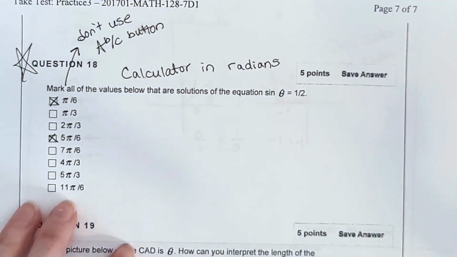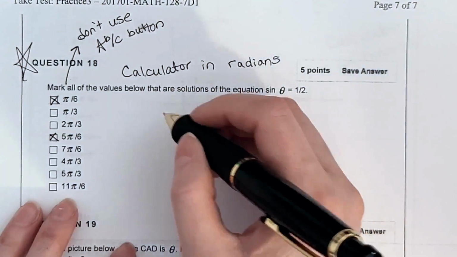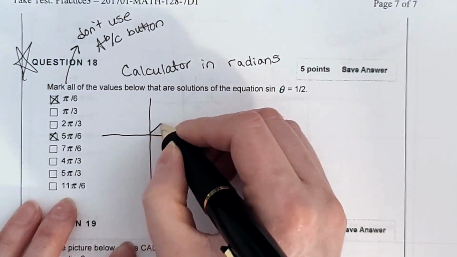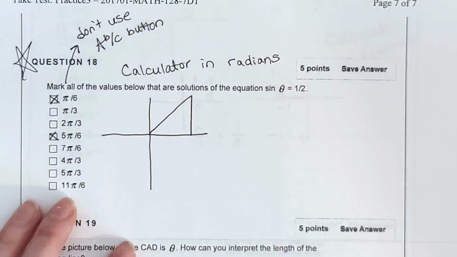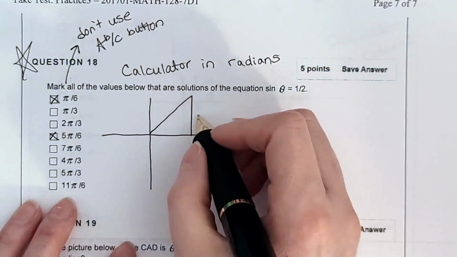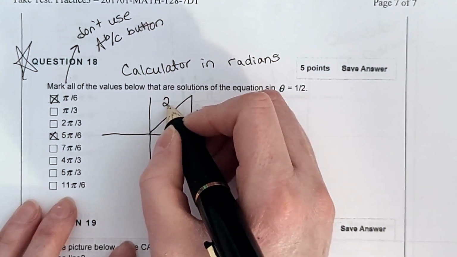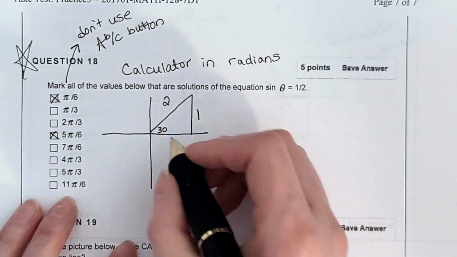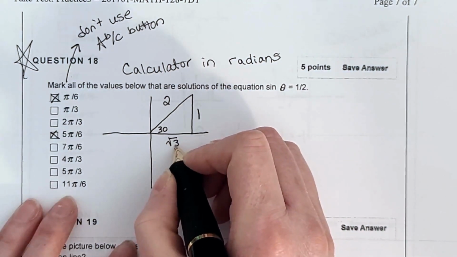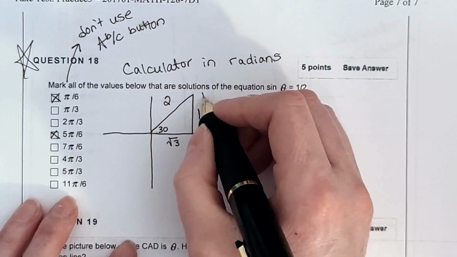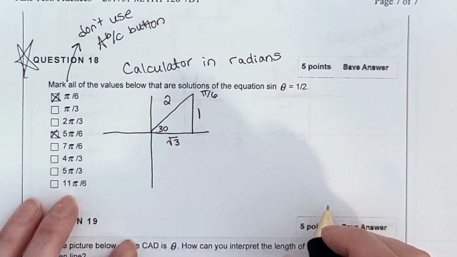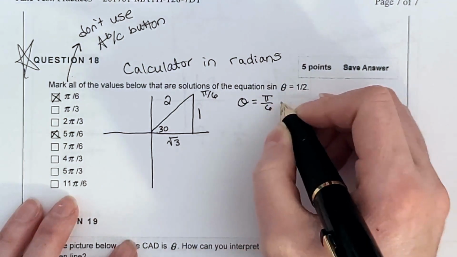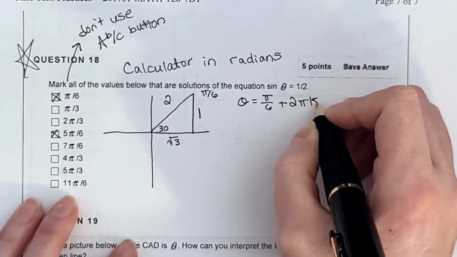So what we would say is, here we have to draw it out. And you can see how much more tedious this way will be compared to just plugging it into the calculator. So I know that this has to be a 1, that has to be the 2, so diagonal from the 1 is always the 30 degrees right there. This would be your square root of 3. So because this is 30 degrees, I know that this is pi over 6. So then this is where you have your theta equals pi over 6 plus 2 pi k.